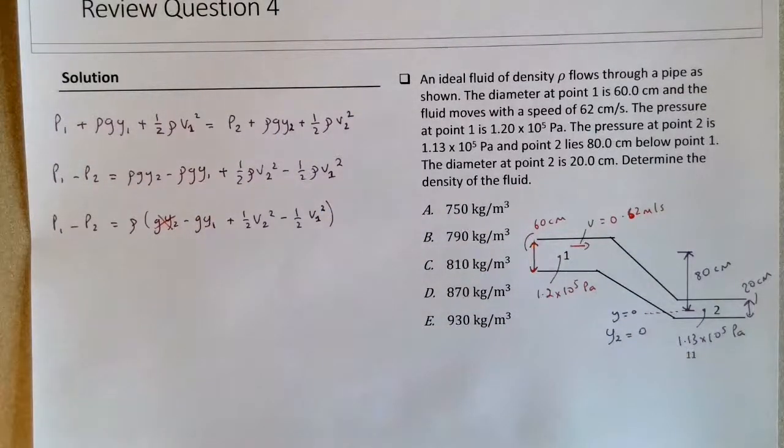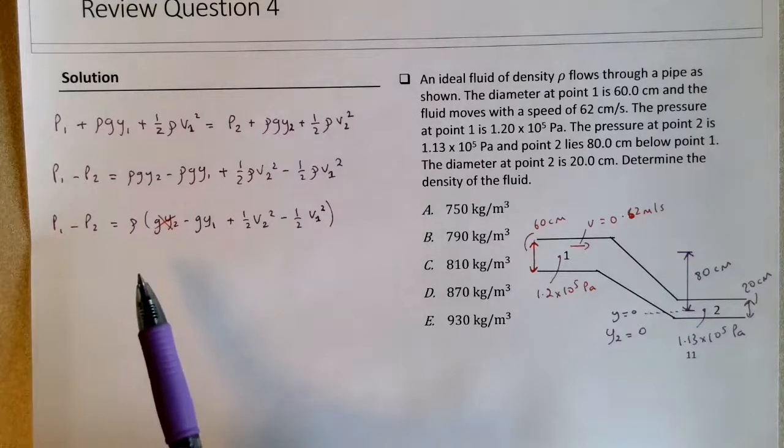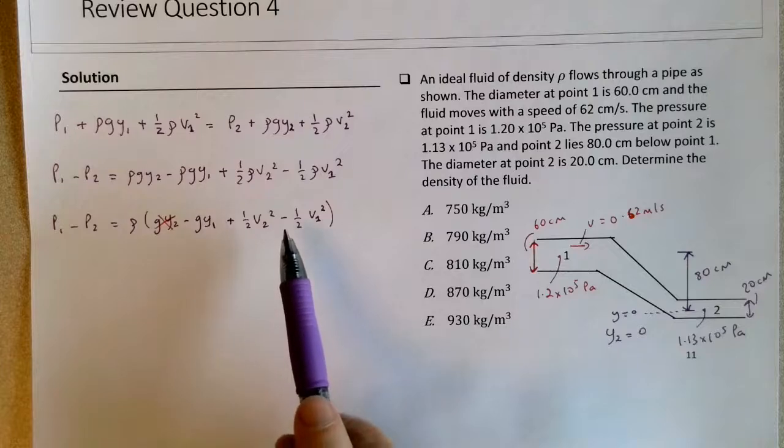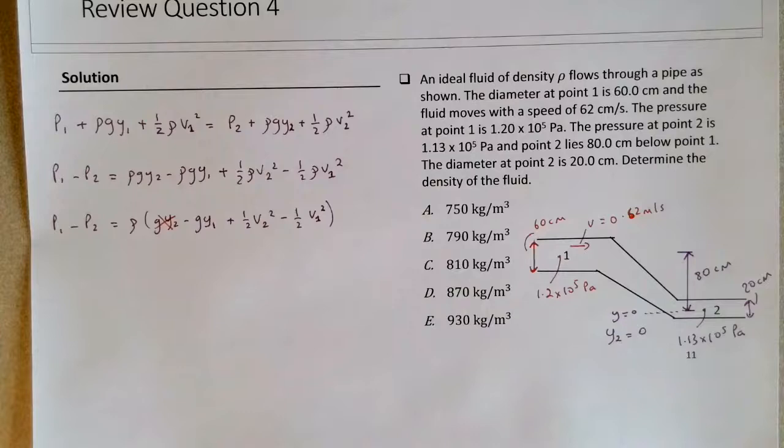Okay, so we know that y1 is going to be 0.8. We have the difference in the pressure, and we have the speed at point 1, so the only term we're missing here is the speed at point 2 in order to rearrange our equation. So we do need to think about what is the speed at point 2.